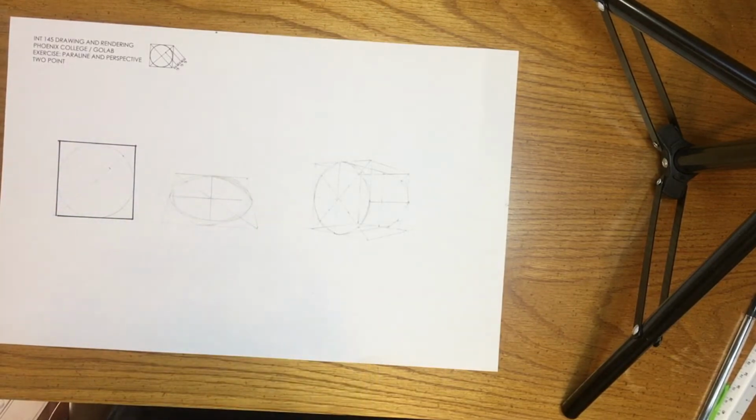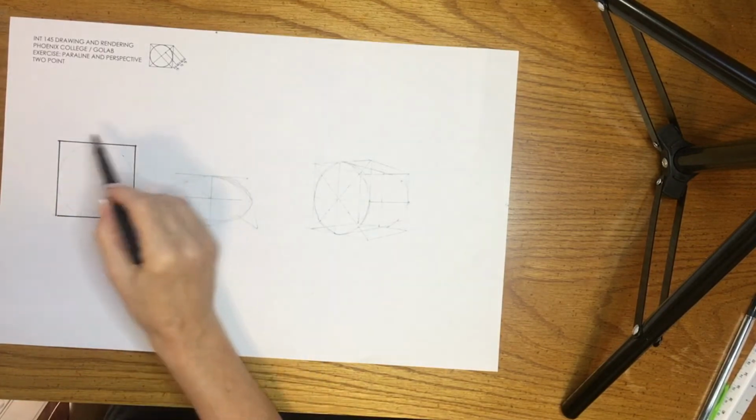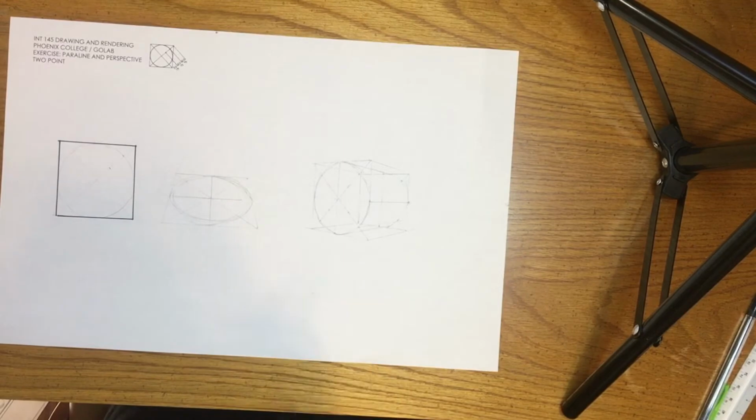Take a look at this and note that a circle fits perfectly within the square. This is a key concept of the Renaissance.